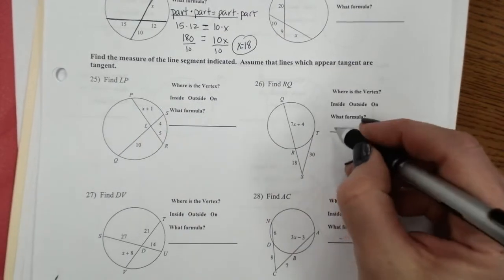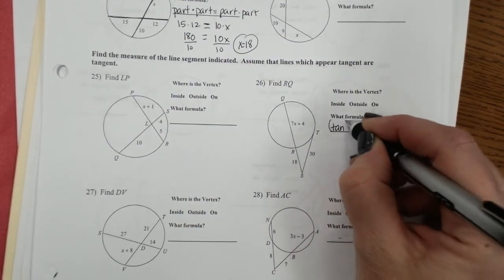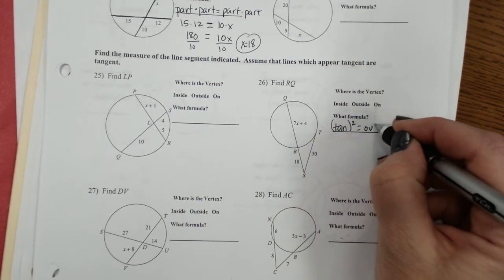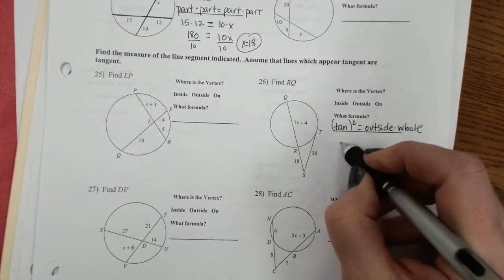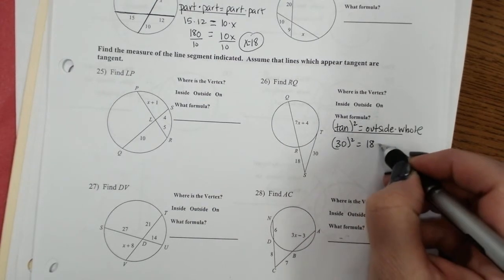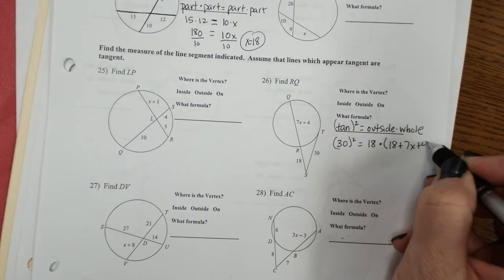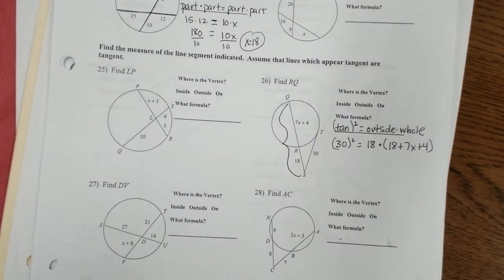So here again, I have a tangent. So I take that and square it. And then I have a secant. So it's going to be outside times whole. So my tangent is 30 squared. My outside length is 18, and my whole length is 18 plus 7x plus 4. And you cannot forget to add up the whole value there.